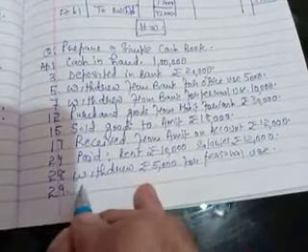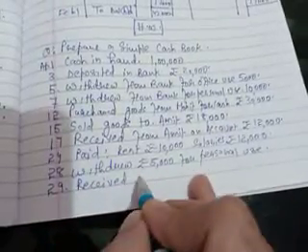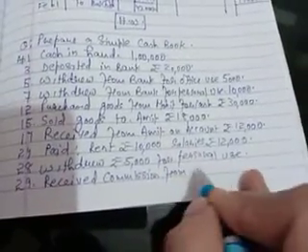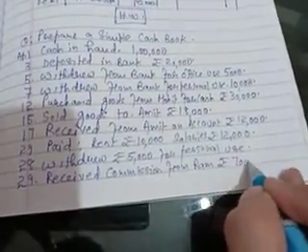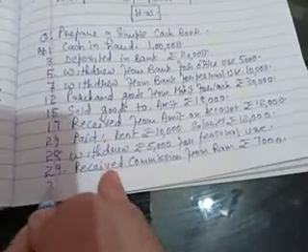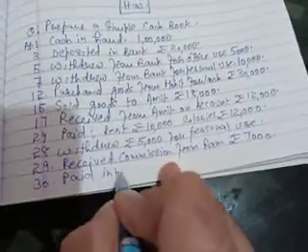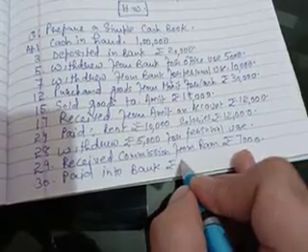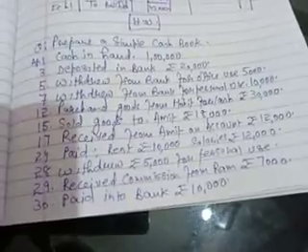29th April, received commission from Ram rupees 7,000. 30th April, paid into bank rupees 10,000.